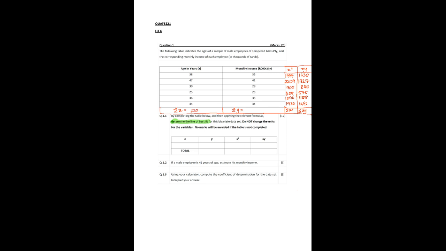Then for the X squared column, when you add up all those, I don't have space in the block to write it out, so I'm just going to write it below it. The sum of X squared is 8,410, and the sum of XY, I also don't have space in the block, so I'll write it below it, is 7,356. Okay, so that is your table.